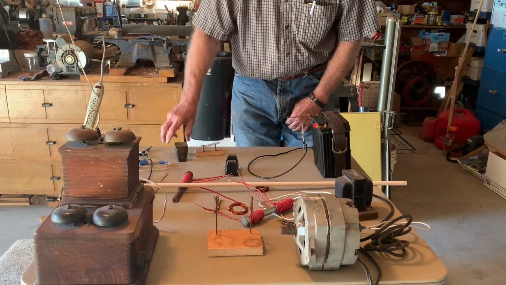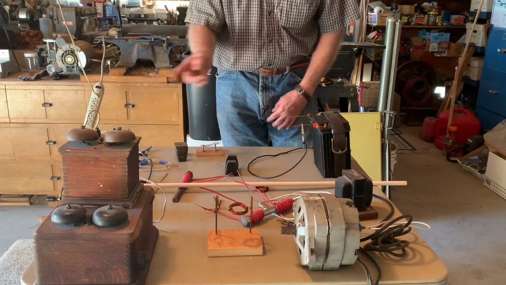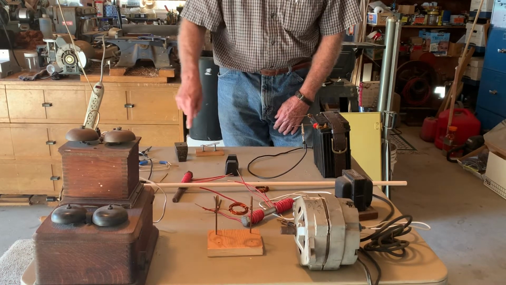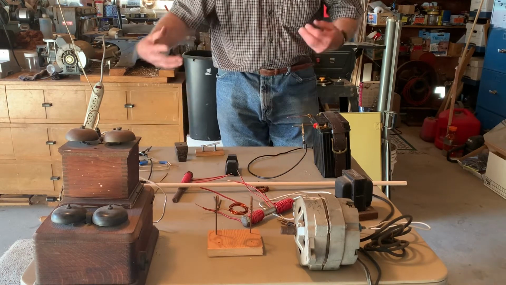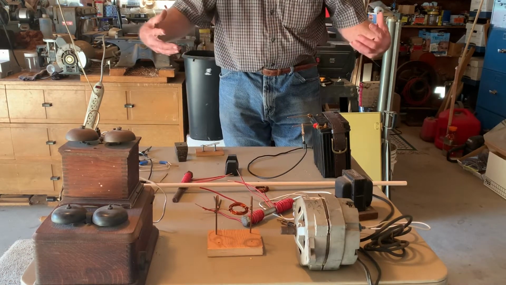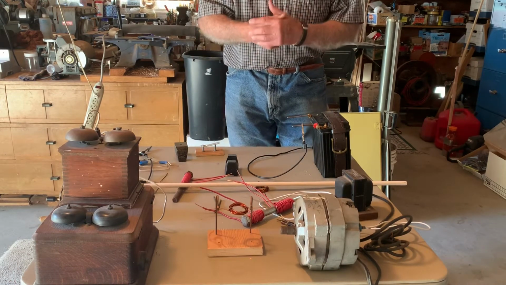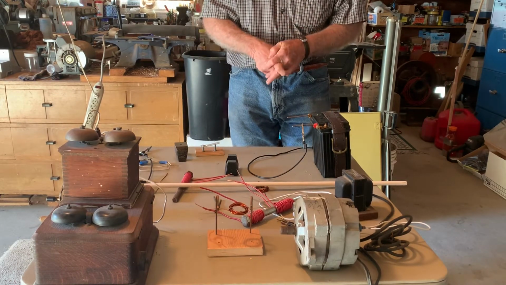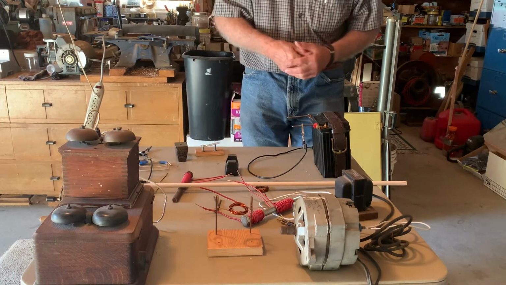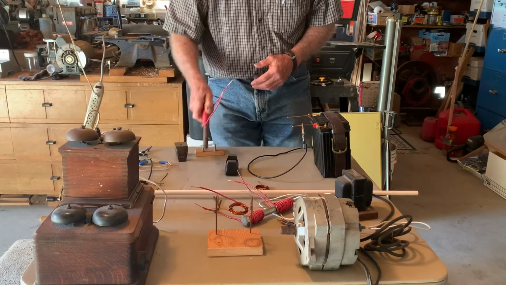Okay, we can either say the poles are pushing and pulling on each other, or we can say the magnetic fields are interacting in such a way so as to attract or repel. So there's two ways to look at that, and now I want to use those two ideas to talk about how this works.